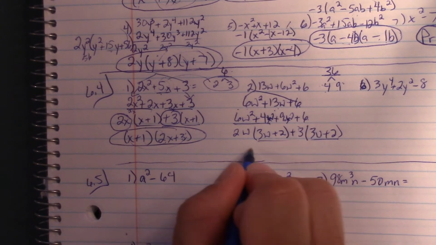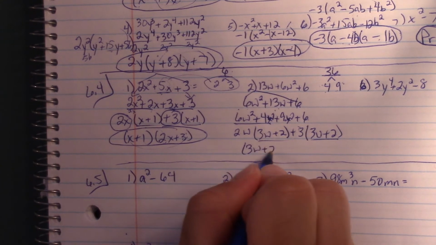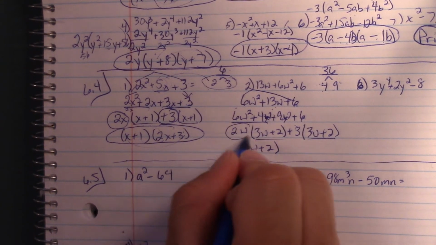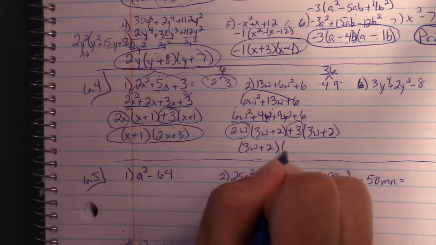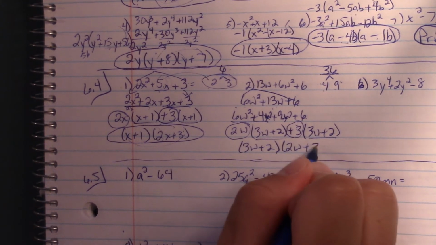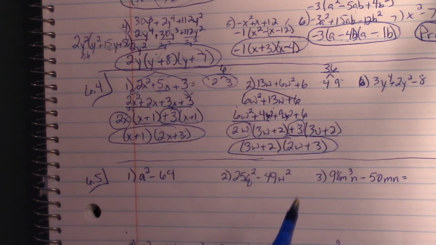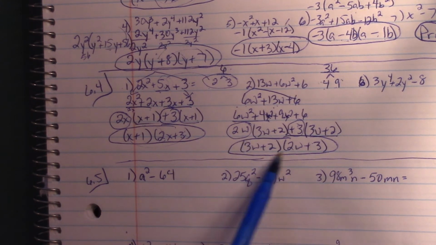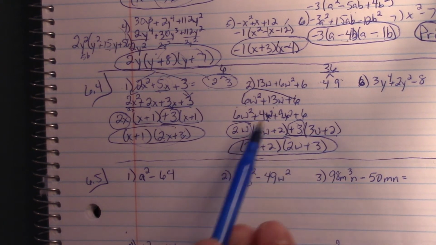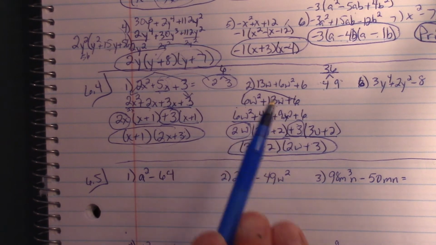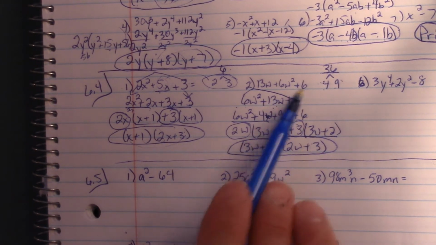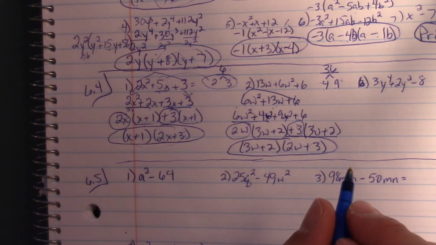What they have in common, 3w plus 2, is one factor. What they have left, 2w plus 3, is the other factor. And that is it. Again, let's multiply it out. 6w squared, 4 plus 9 made sense, gave me 13. And 2 times 3 gives me 6 in the end. So there is the answer, right?